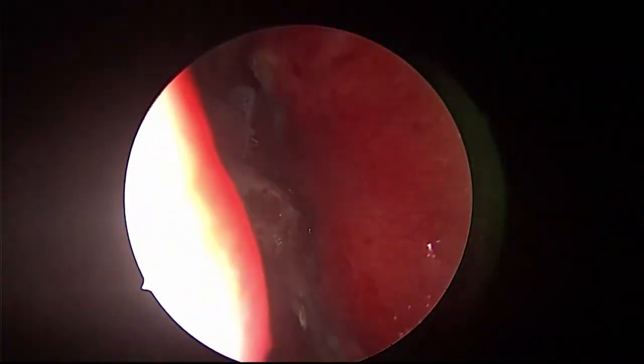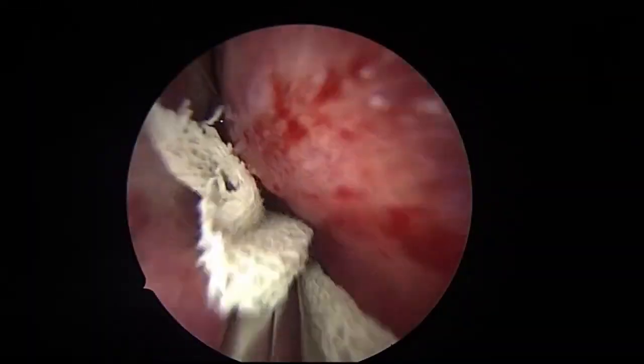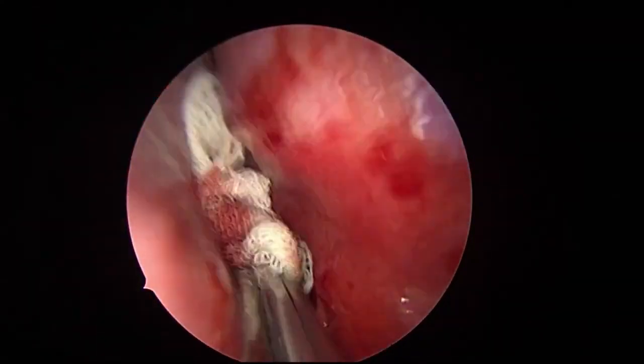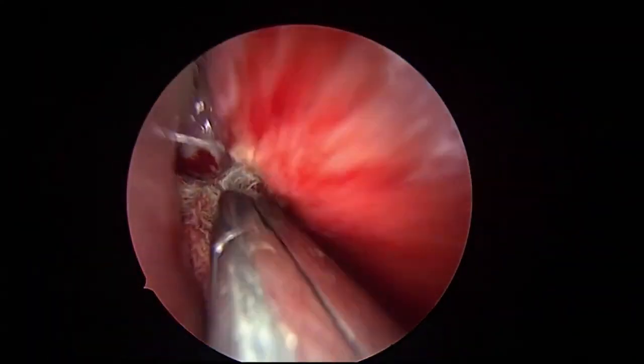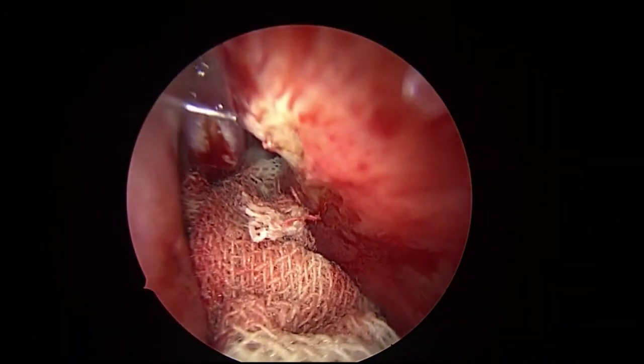See this? Before doing the dissection, this surface coagulation is very, very important, because sometimes your instrument may inadvertently poke into the tumor. Problem.